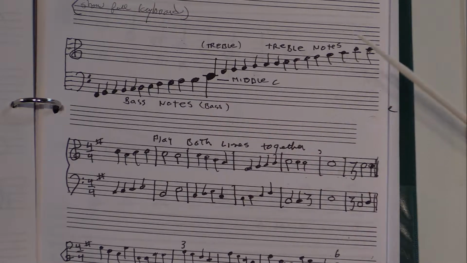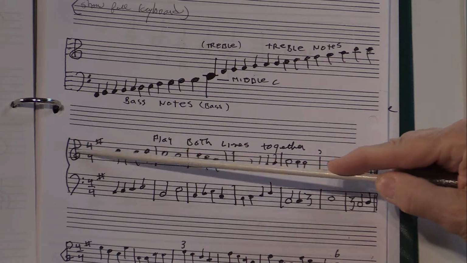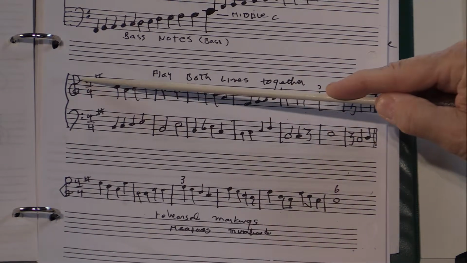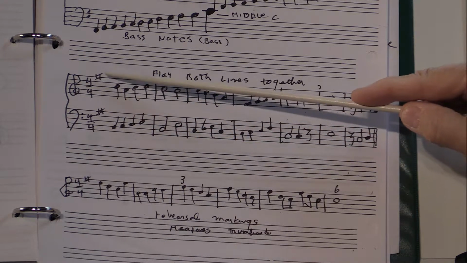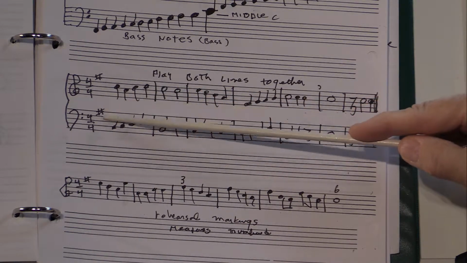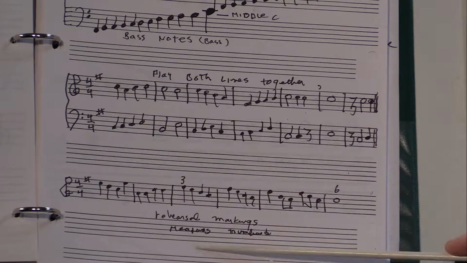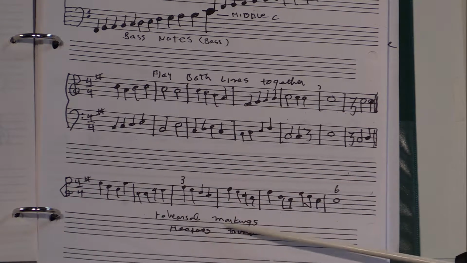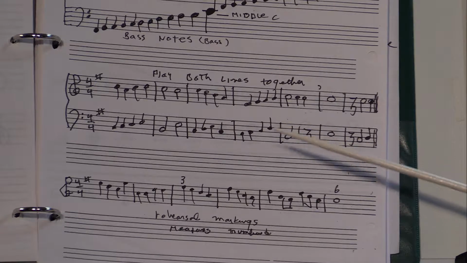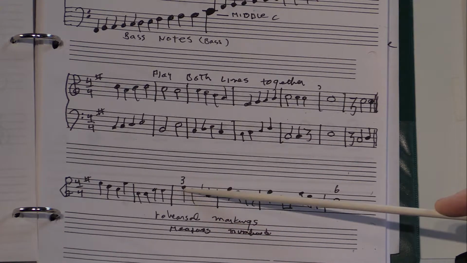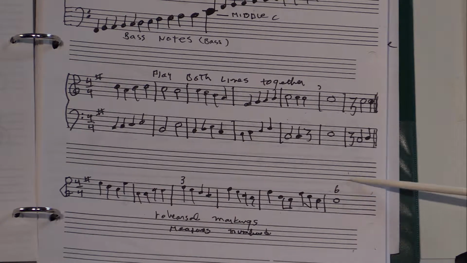Then this we've pretty much gone over. Here's your bracket, treble and bass clef played together. The time is 4/4, and the key signature is G because you have one sharp. And let's see, you will sometimes find, and so I put this in, I don't know, it may be hard to pick up, there's a little 3 here, and there's a little 6 there.